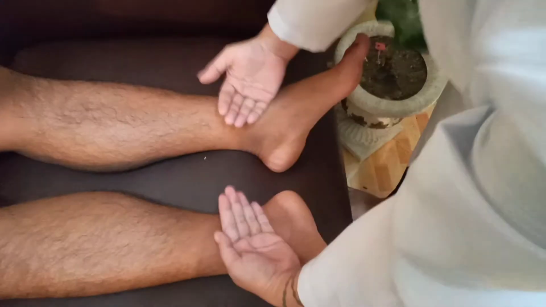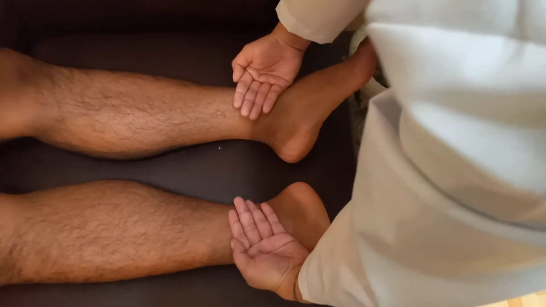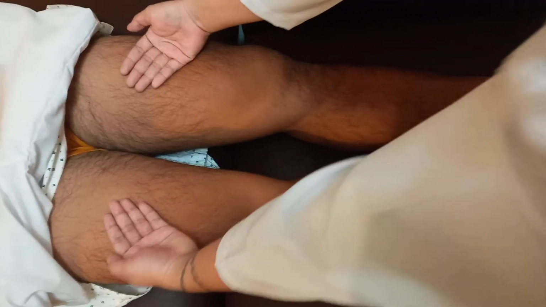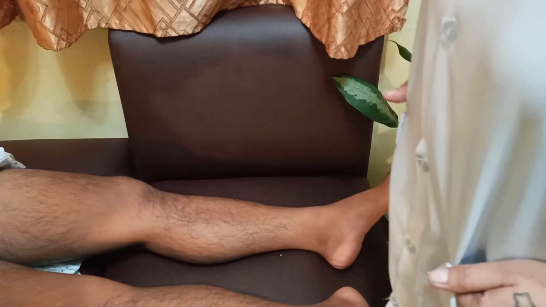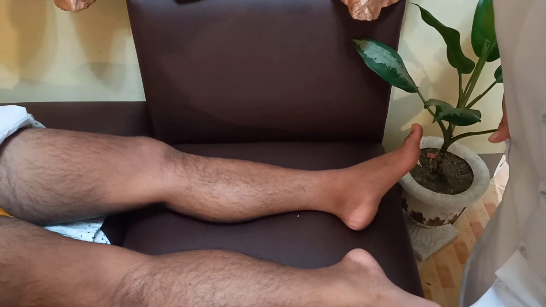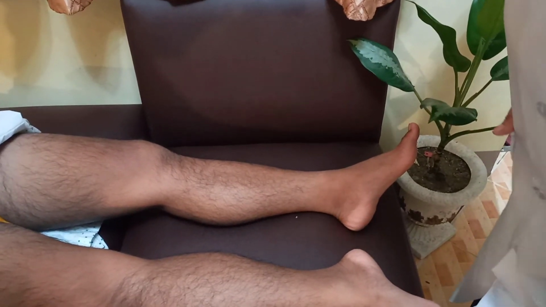With the dorsal hand, check the leg's temperature from the feet up. It should be warm and symmetrical. Now flex the patient's knee. Compress the calf muscle against the tibia. Release the pressure and dorsiflex the patient's feet. It should not cause pain.